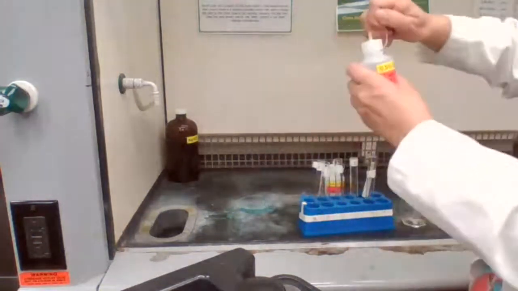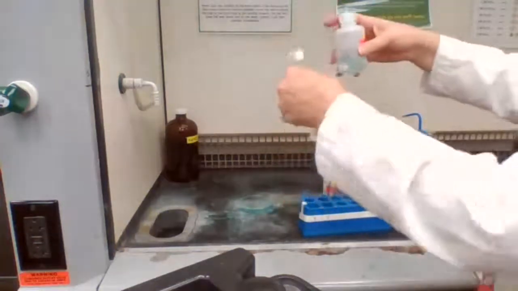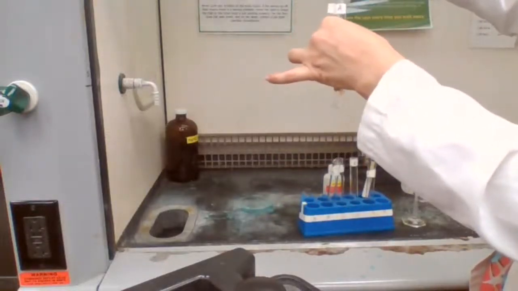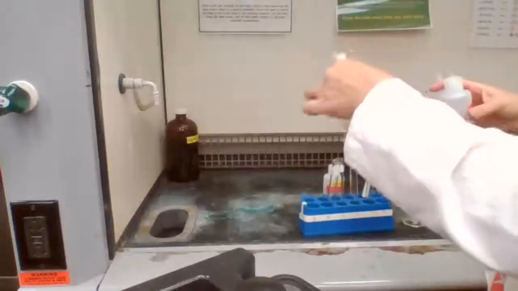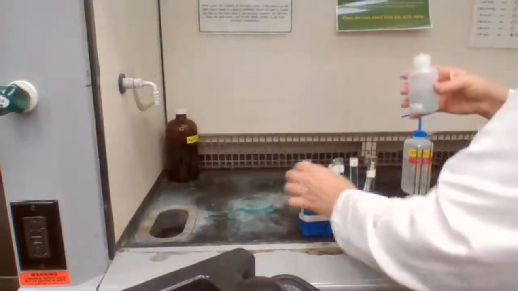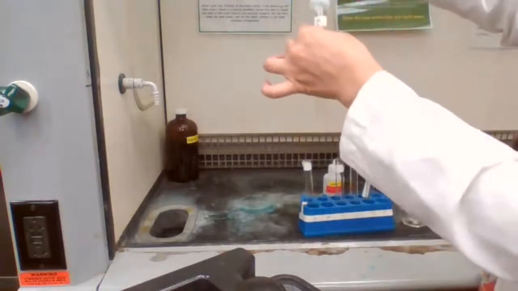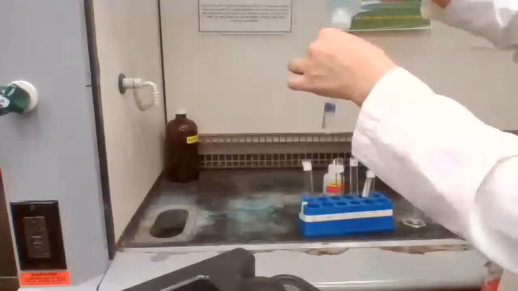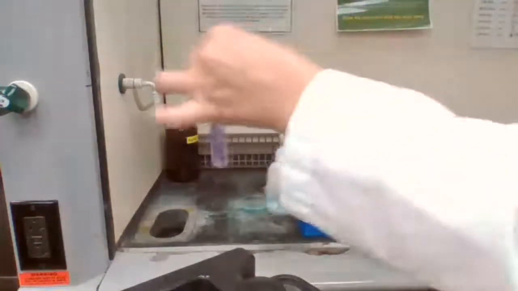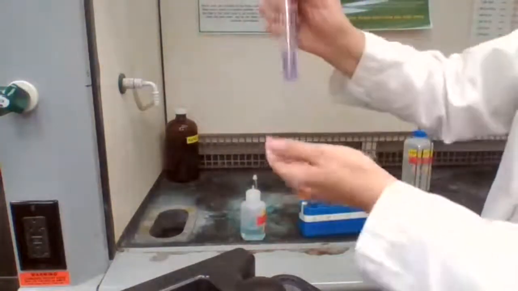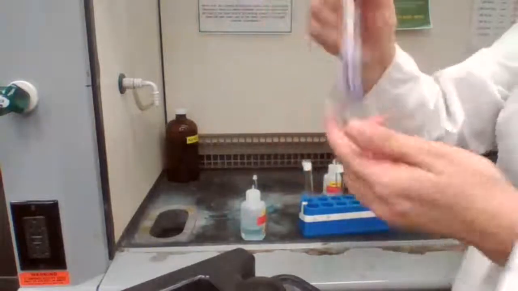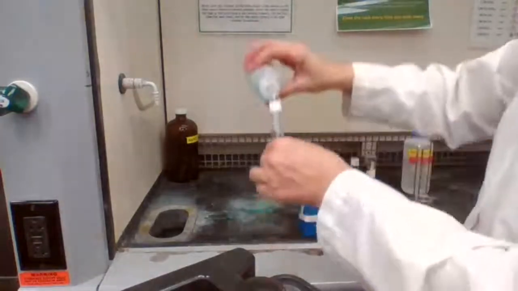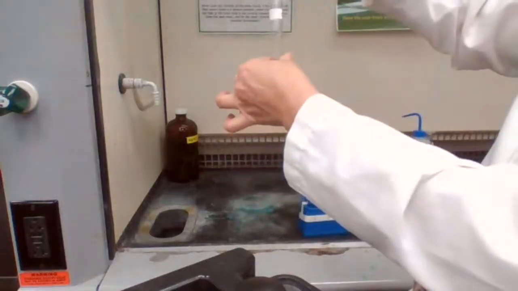Now we're going to add the copper sulfate, 5 drops. Adding 5 to each.